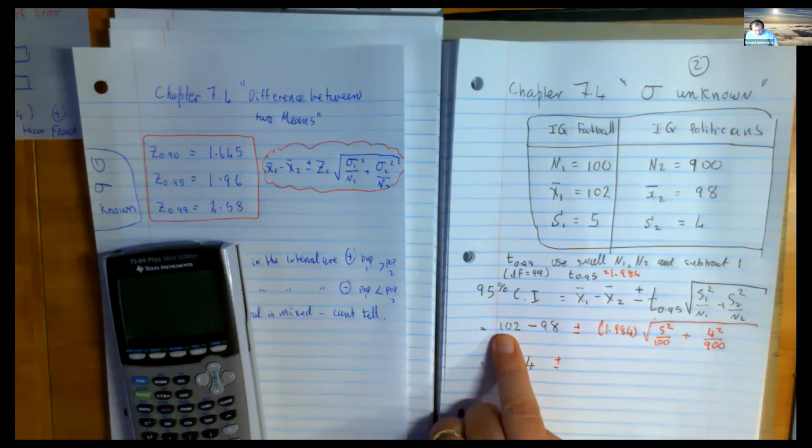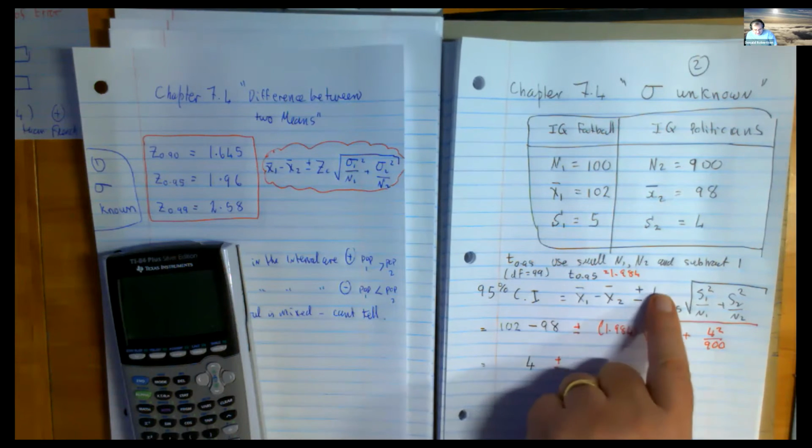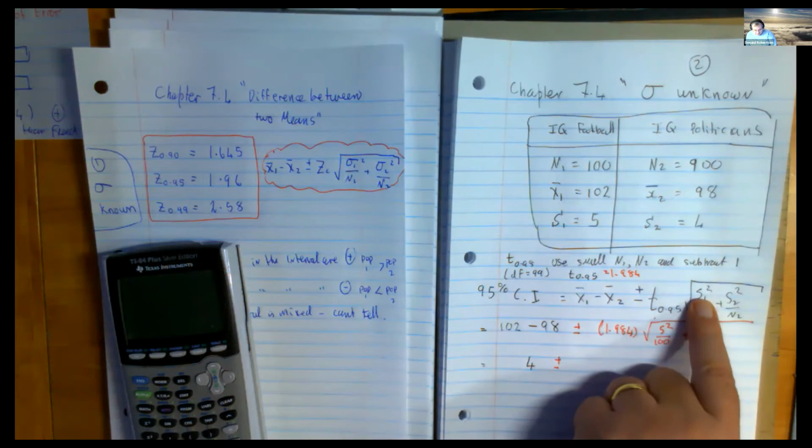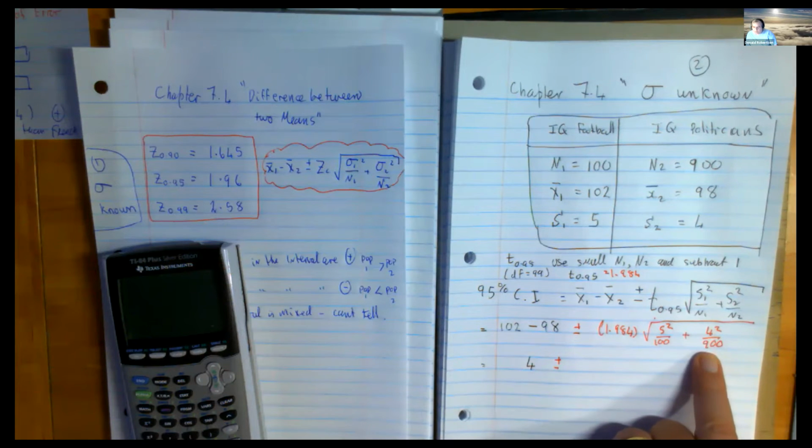So 102 take away 98, that's this bit. Give or take, magic t-score, that guy 5 squared over 100 plus that guy 4 squared over 100.